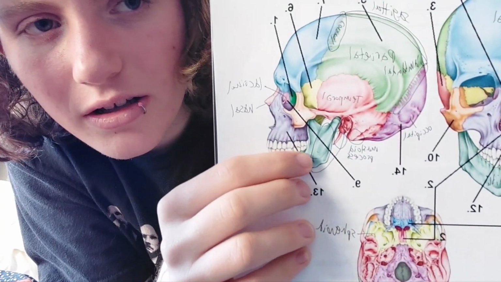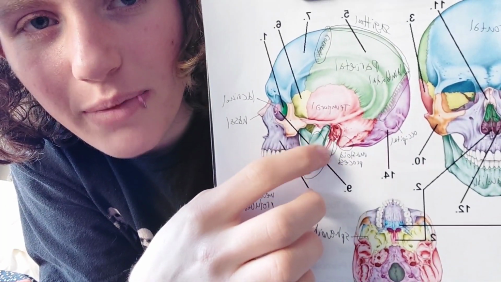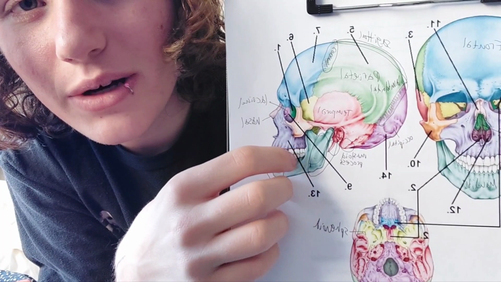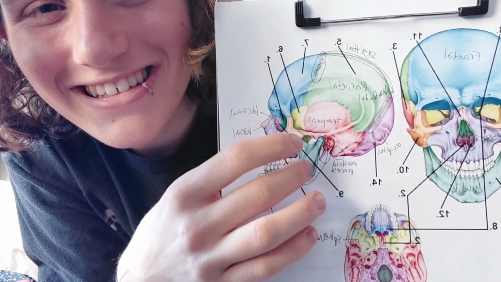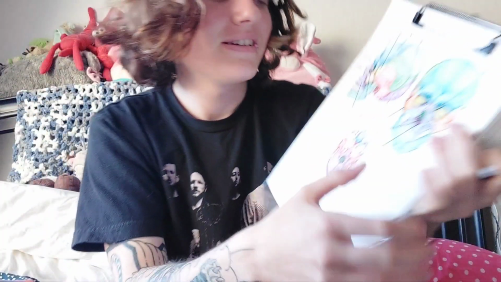Okay, and then this little thing that sticks down right here. Do you see that? Let me bring it a little closer. Yeah, that little pen. That's called the styloid process. The styloid process, because it looks like a little stylus, doesn't it?